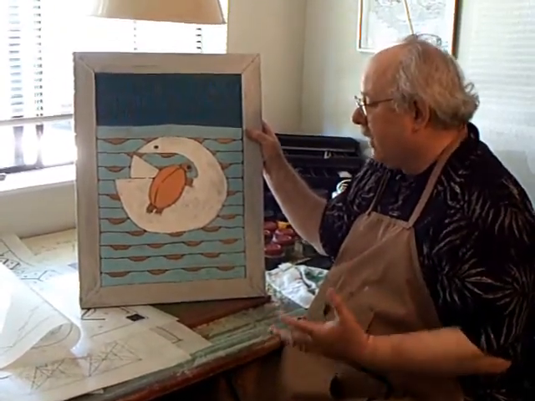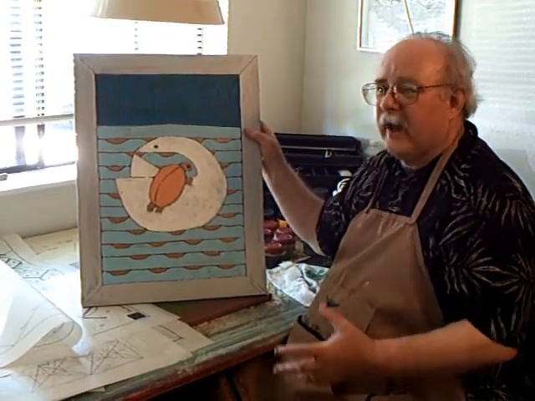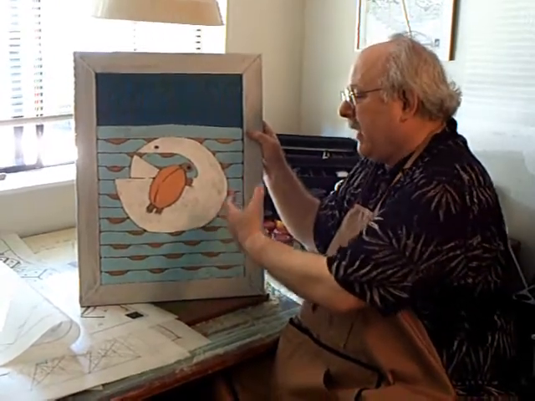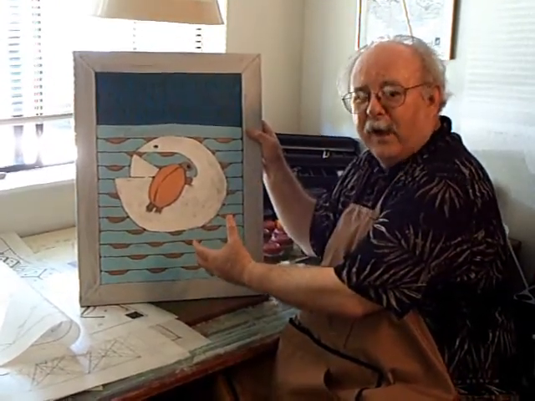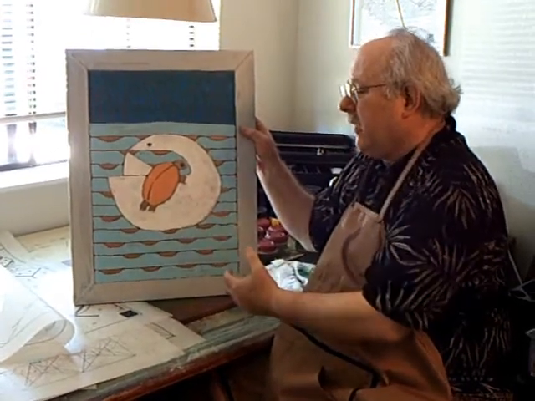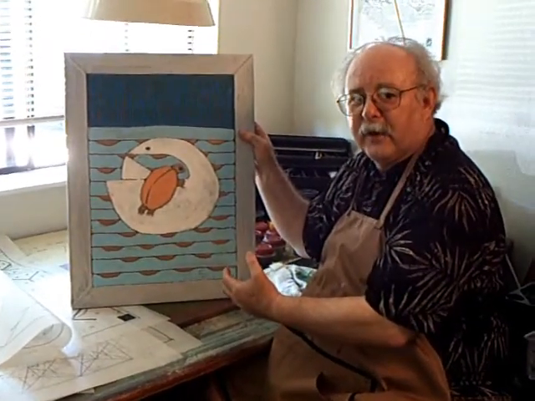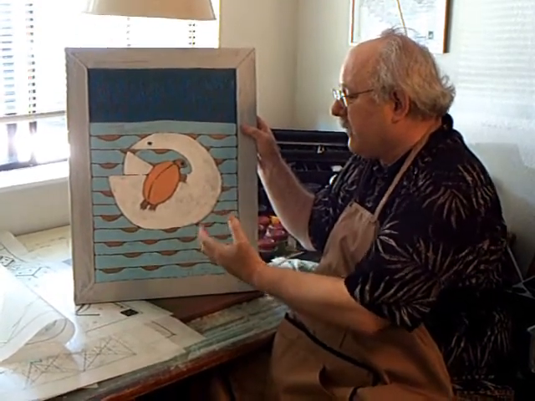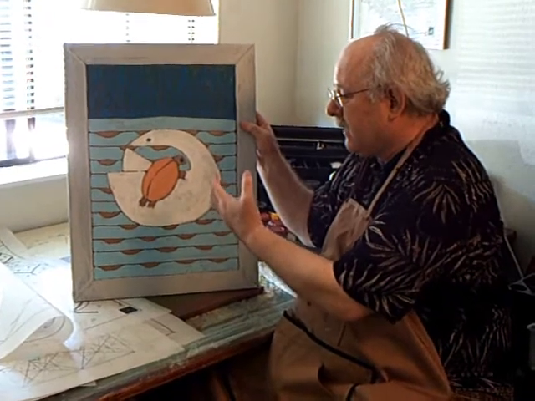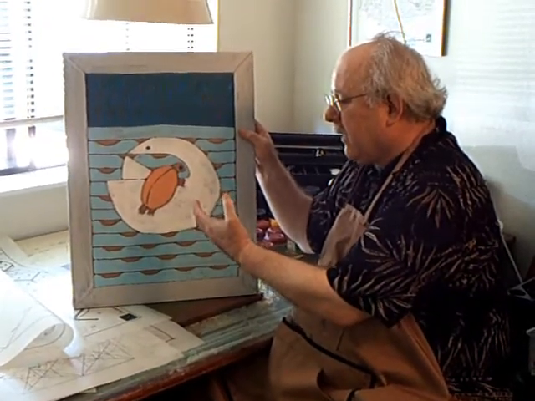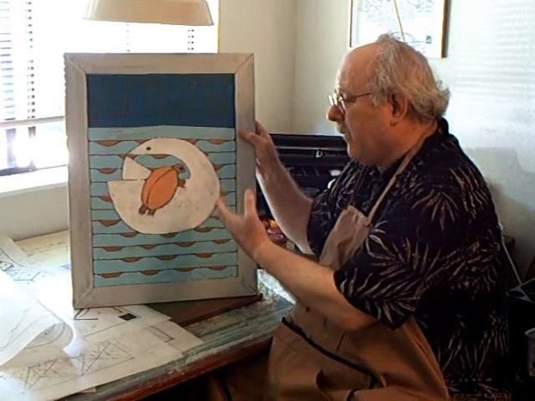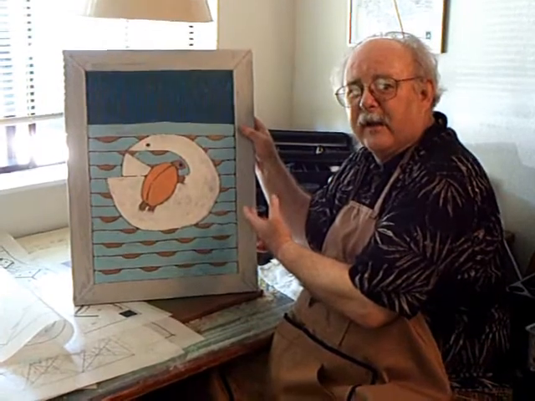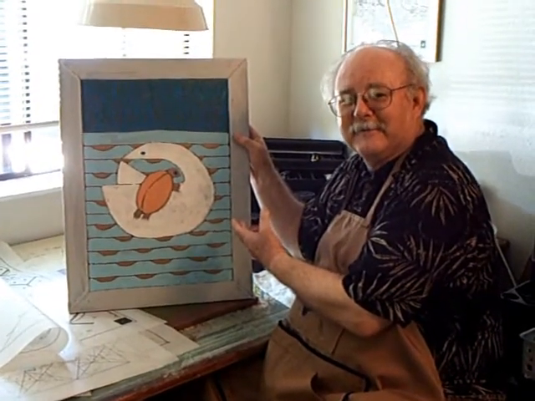And this was just an imaginary subject. I thought that it would be really interesting to juxtapose an elegant animal like a swan against a lowly turtle reptile. And so the story of this painting is that the lowly turtle gets a ride by the elegant swan across the pond, for which he is eternally grateful.